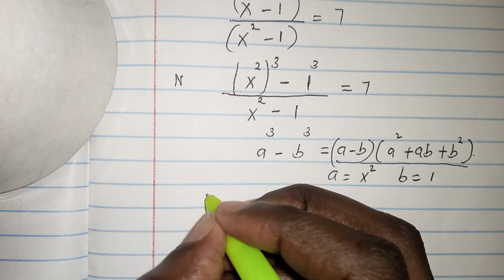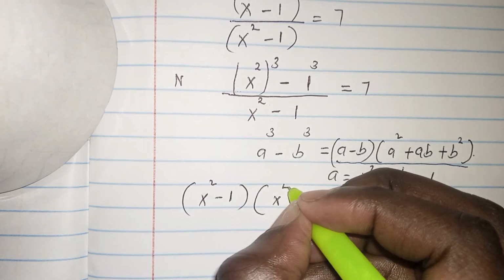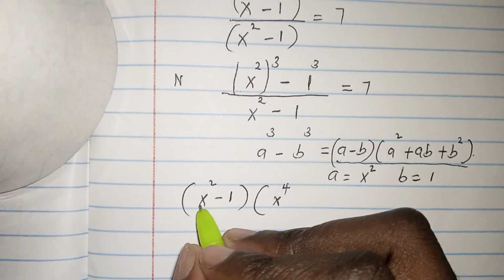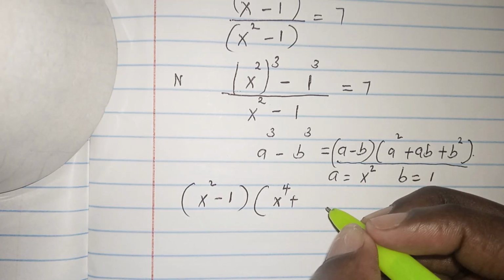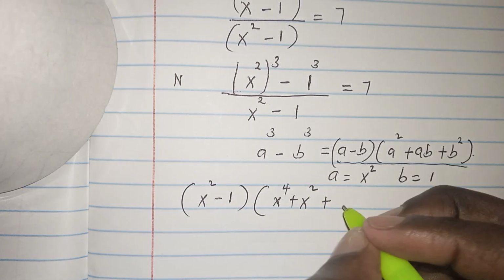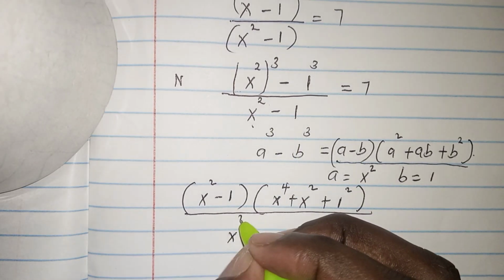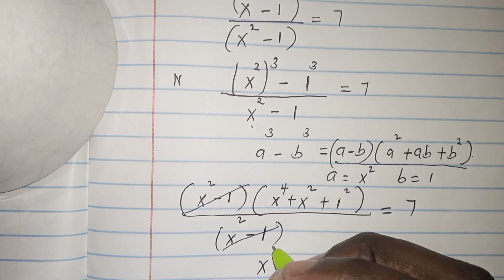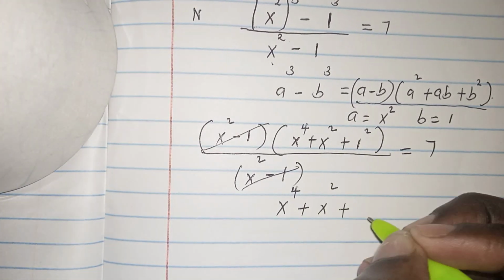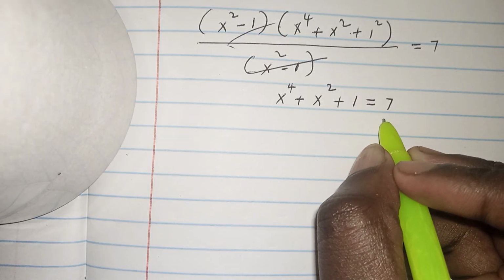So for our numerator, (x^2 - 1) into (x^4, since x squared then squared gives us x to the power of 4, plus ab, so this will give us x squared, plus 1 squared) over our denominator x^2 - 1 equals 7. So this and this will cancel, and x^4 + x^2 + 1 = 7. Next step is to bring this 7 to our left hand side.